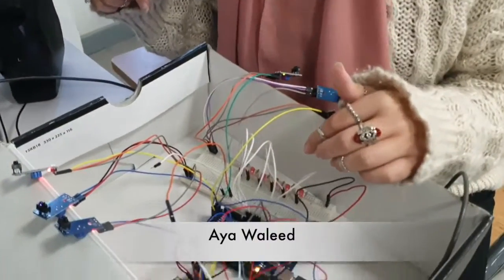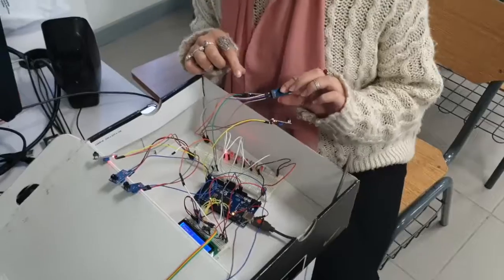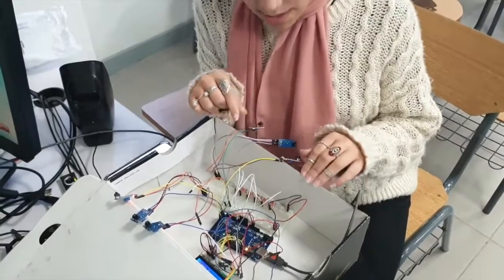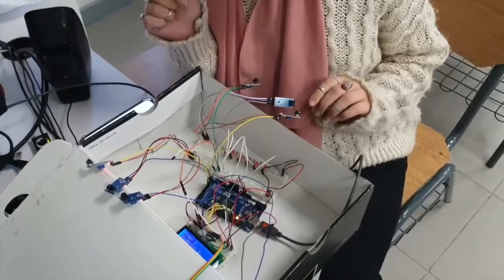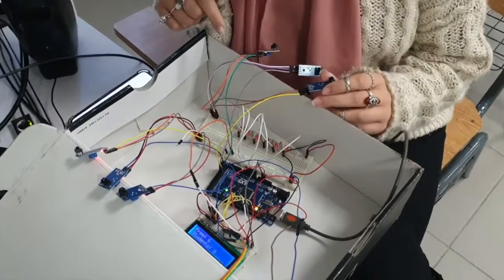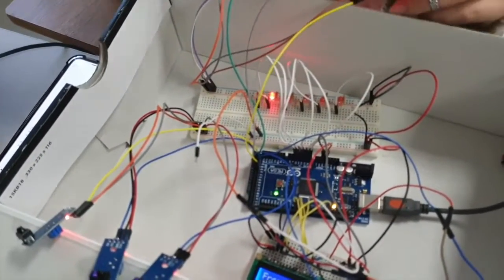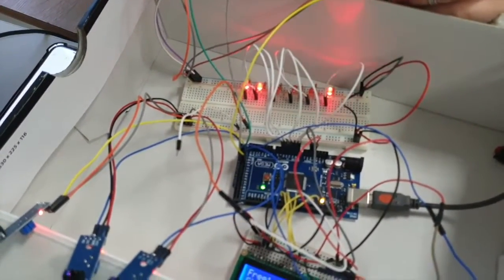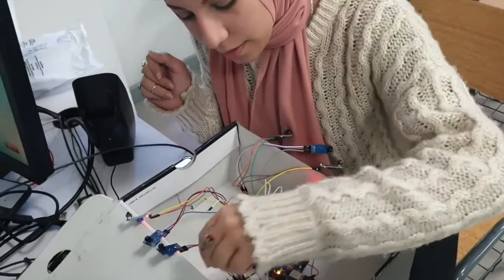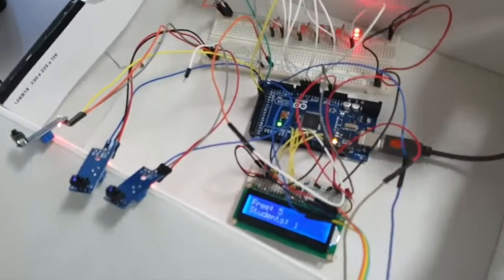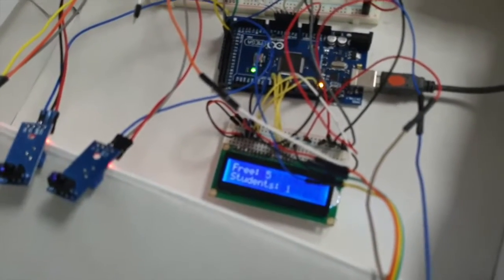The mode 1 consists of displaying the current empty seats and the current students. We detect the empty seats by using IR sensors, and then the LED lights up if students sat on it, like this. Following this action, on the LCD it displays the current free seats and the students incremented.